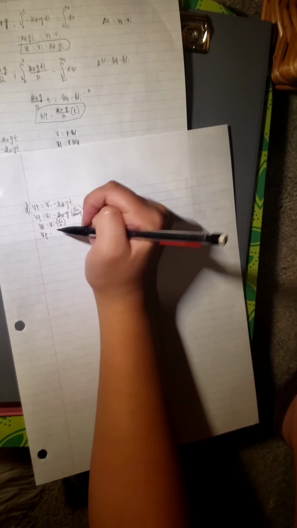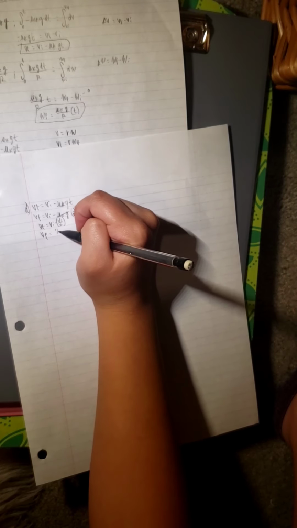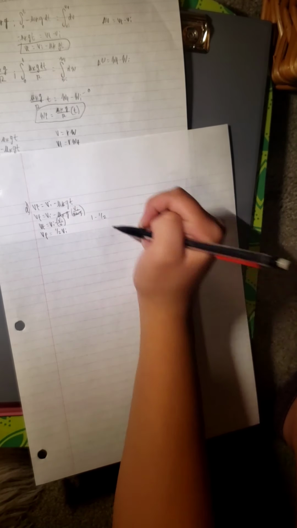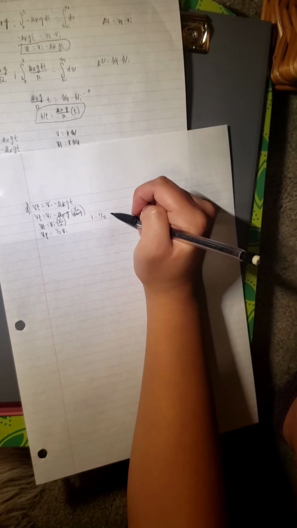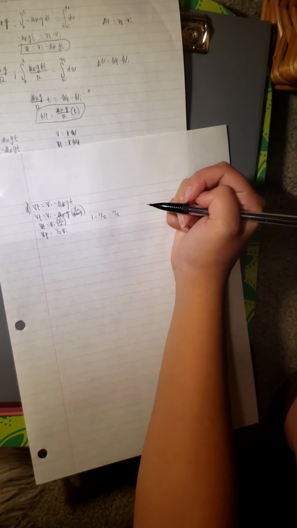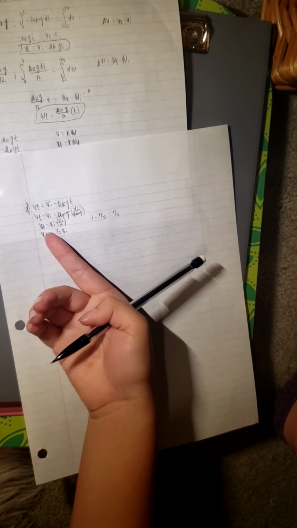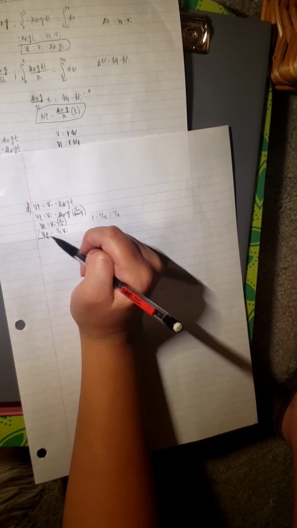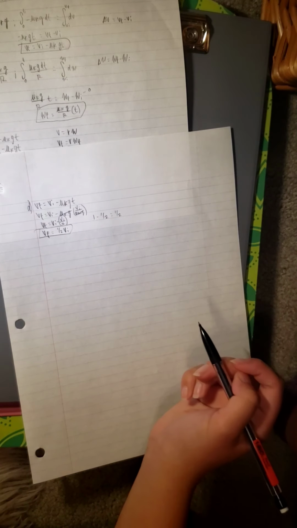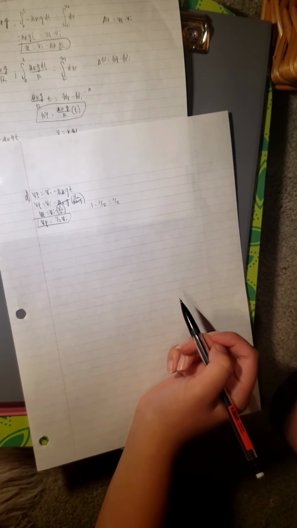So then you would get VF equals 1/2 VI, because 1 minus 1/2 would equal 1/2. And so that's kind of how this is laid out. So then you can get VF equals 1/2 VI, and that is your answer for D.